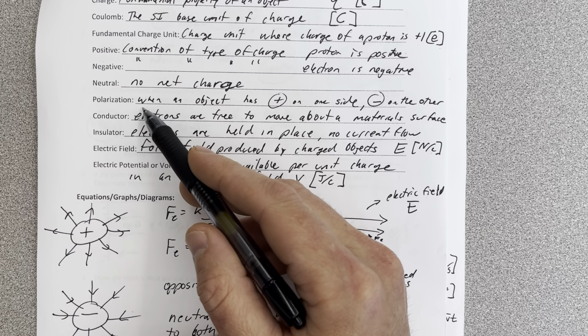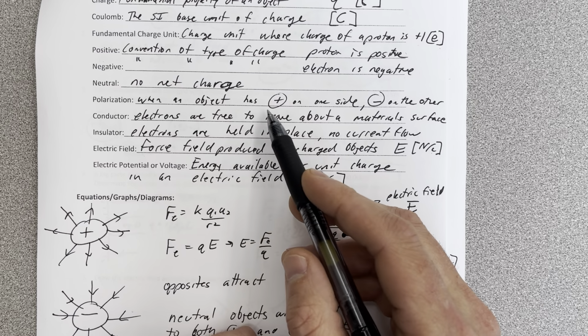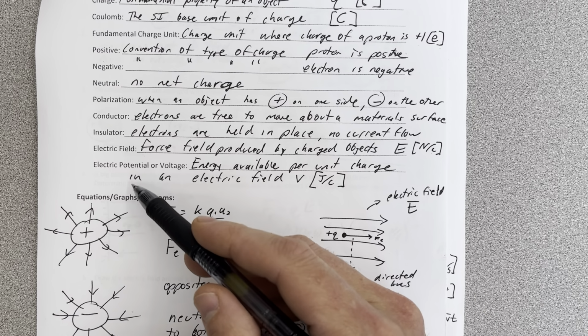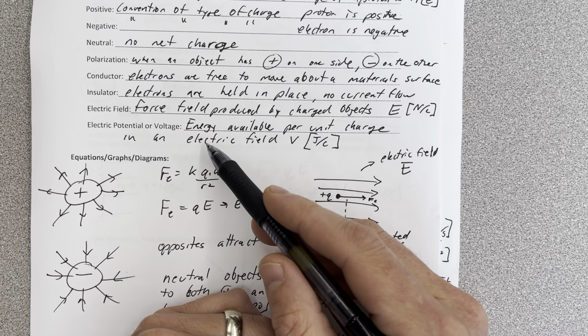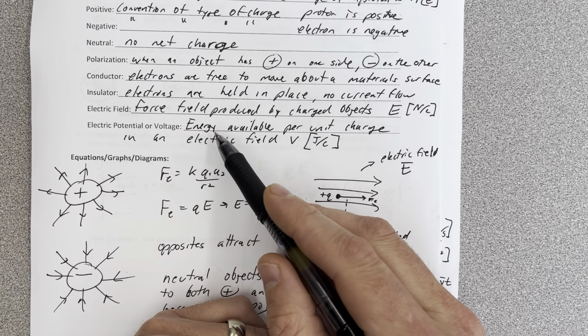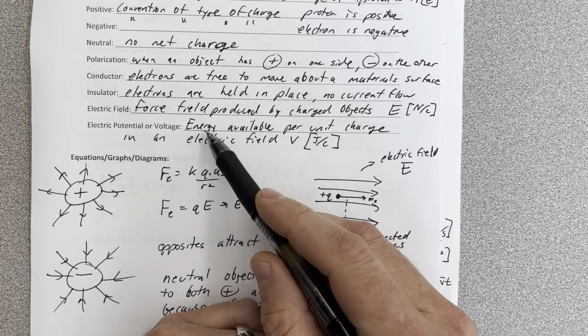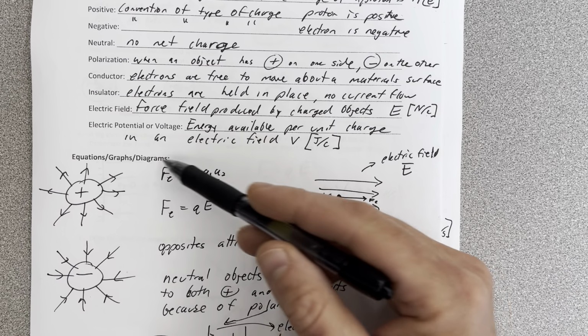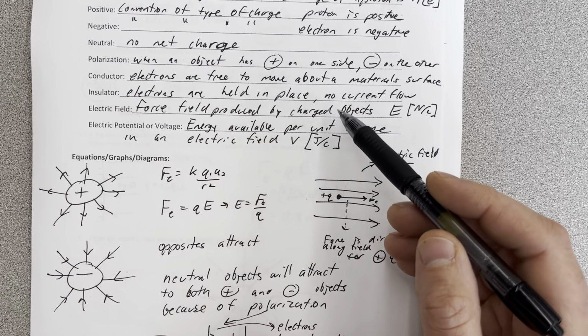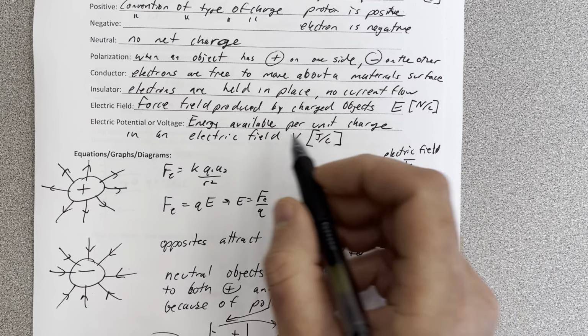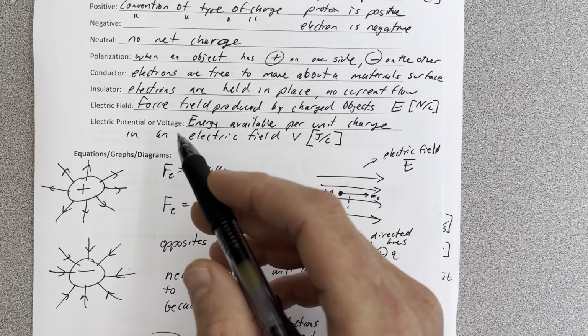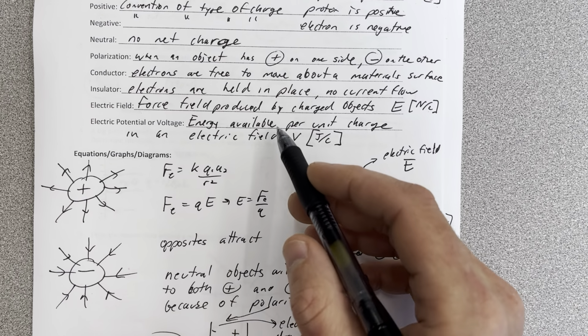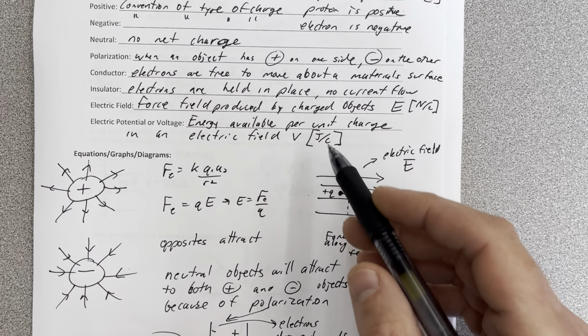Let's see, polarization, when an object has positive... oh no, sorry, what am I doing? I went backwards. Electric potential or voltage. The reason I introduce this here is because we're going to need it in a minute for chemistry. It's the energy available per unit charge in an electric field. Volts are joules per coulomb. The key word there is energy available. It's energy available per coulomb of charge, joules per coulomb.